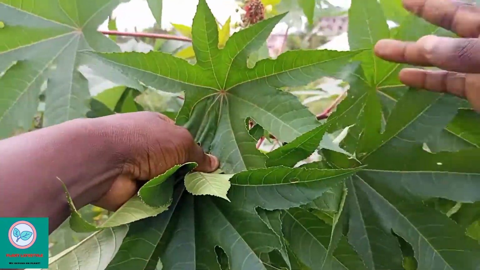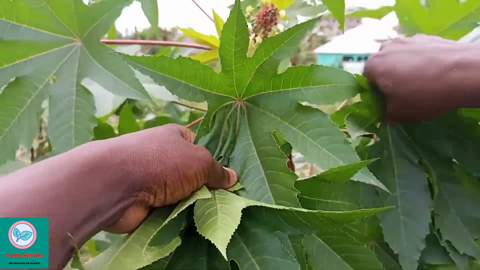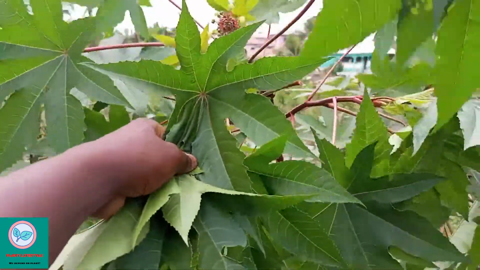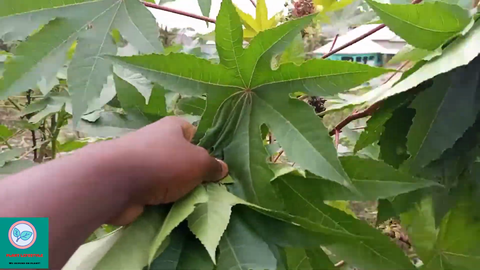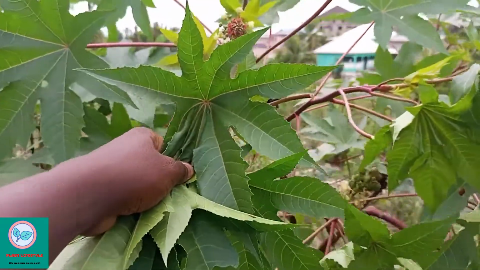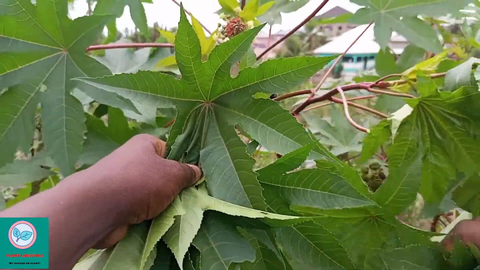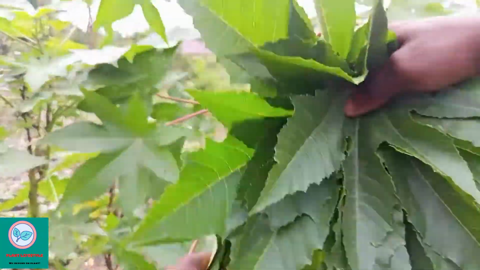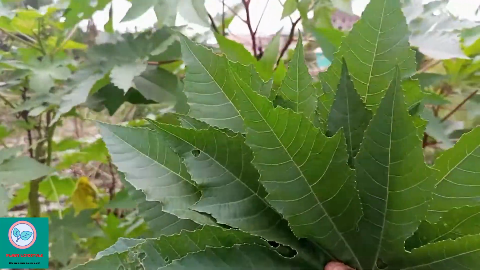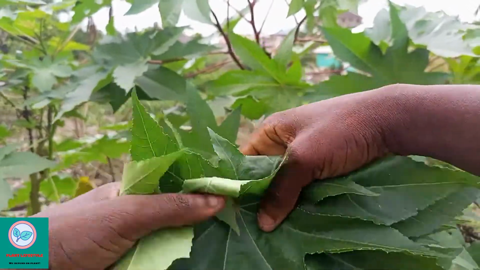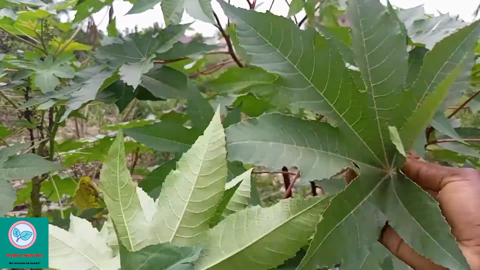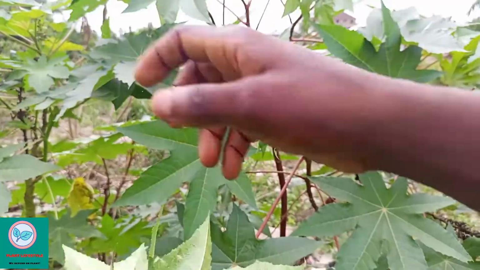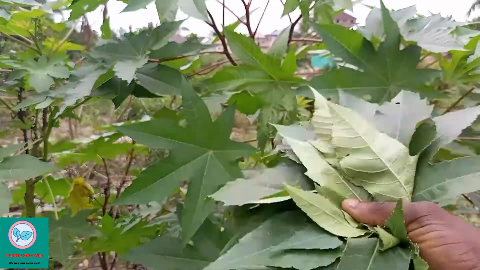Get 7 pieces of the leaf. 1, 2, 3, 4, 5, 6, and then 7. So you get 7 leaves. Once you get 7 leaves, you put one aside. You put this one aside. Once you put this one aside, you count the next 6.